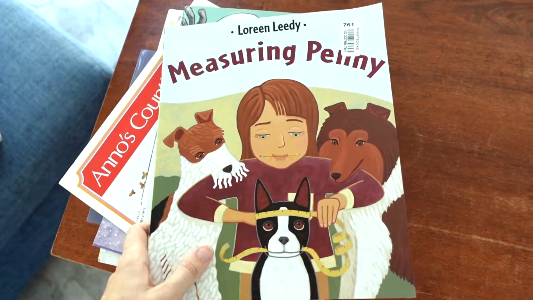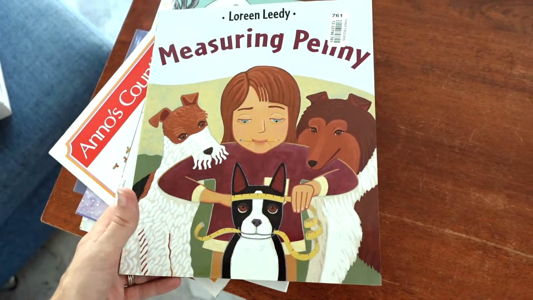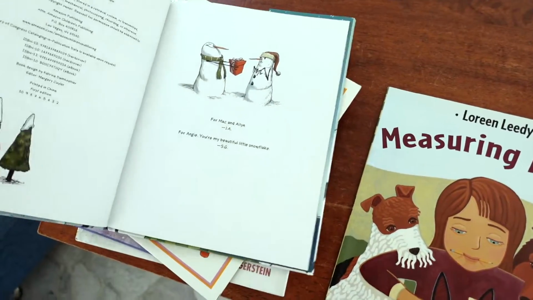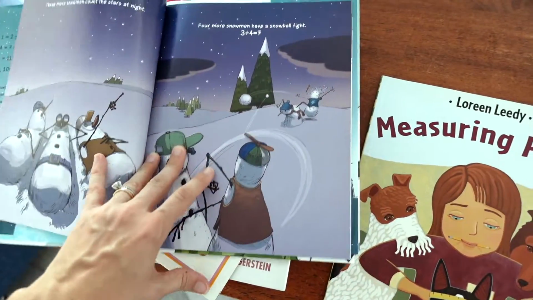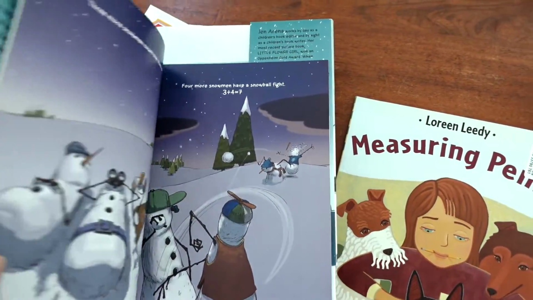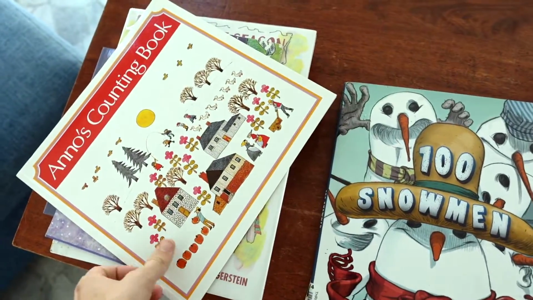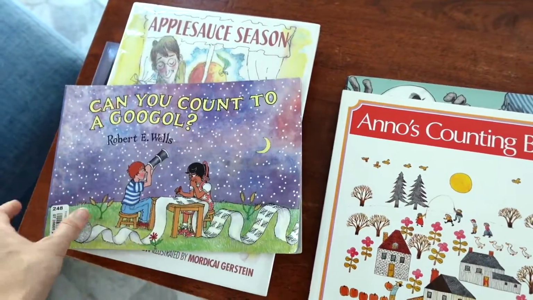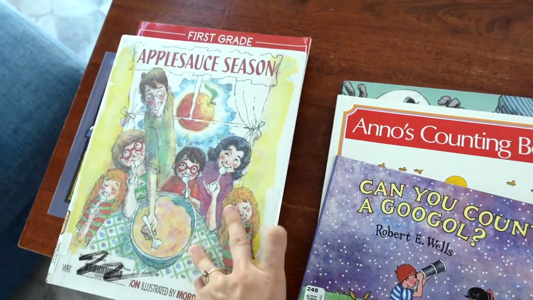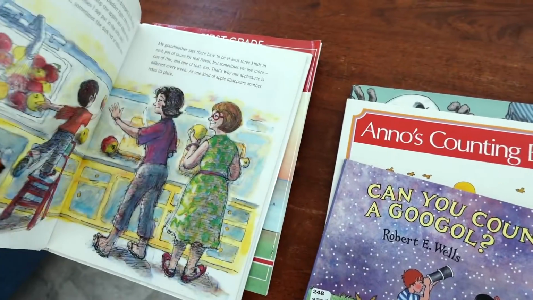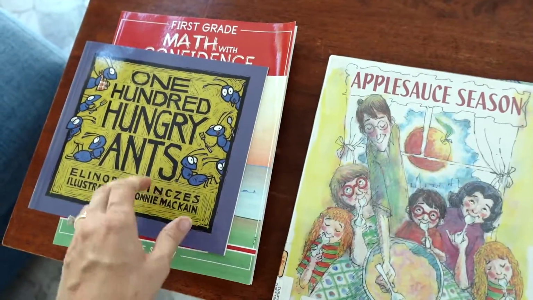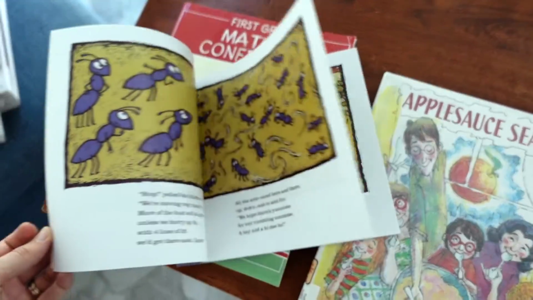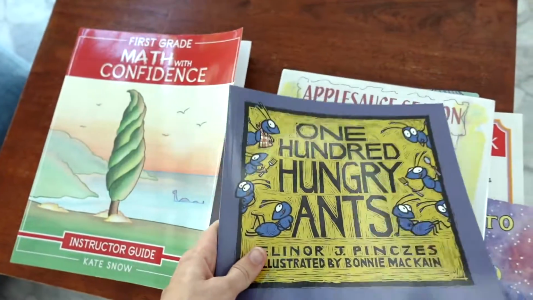So as you can see, I really only have a handful of the required books, but this one focuses on measuring. This one actually focuses on addition quite a bit. There's addition happening on every page. 3 plus 4 snowmen. This is a counting and observation book. This is a big number book. And Applesauce Season has to do with measurements, cooking, and using math in cooking. And then this one has different arrays, basically, of ants, different arrangements of their numbers. So they're all really cool books.